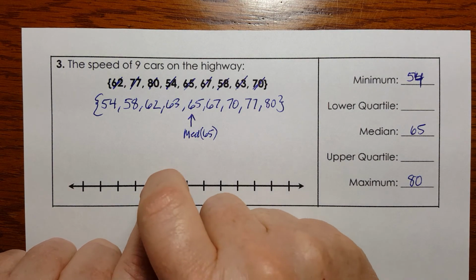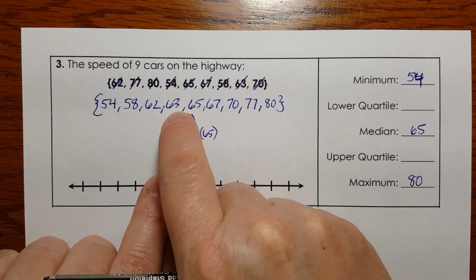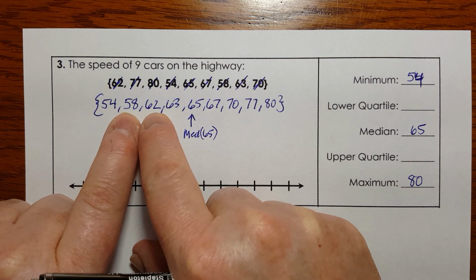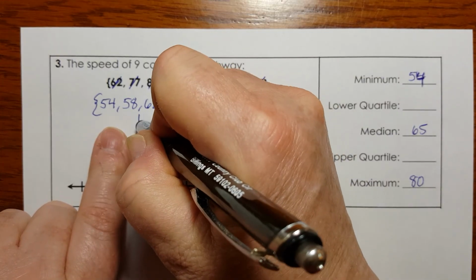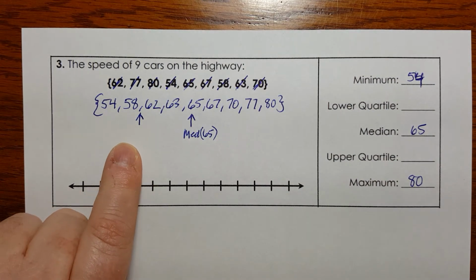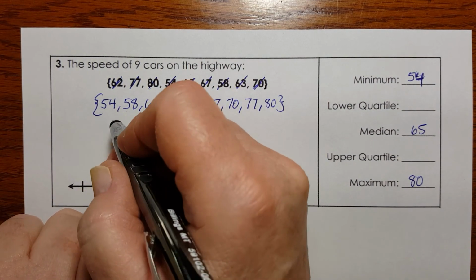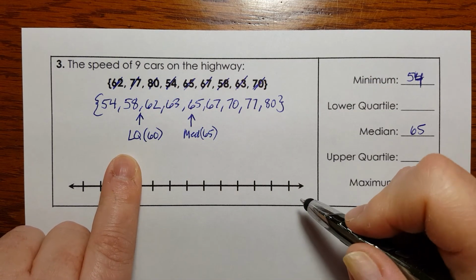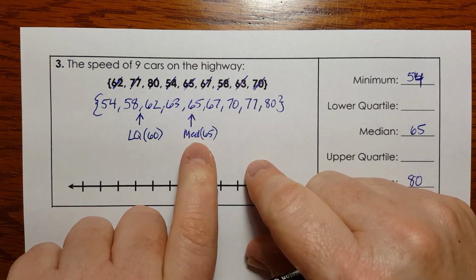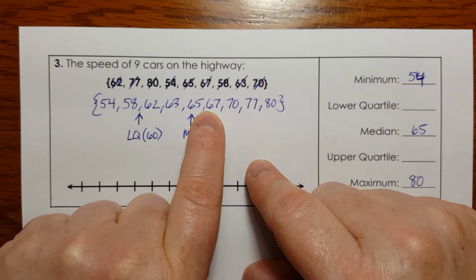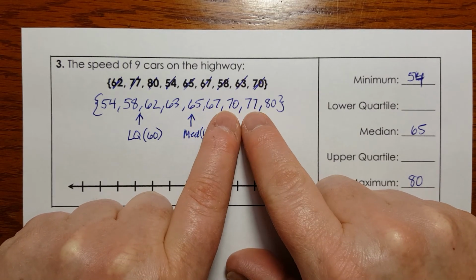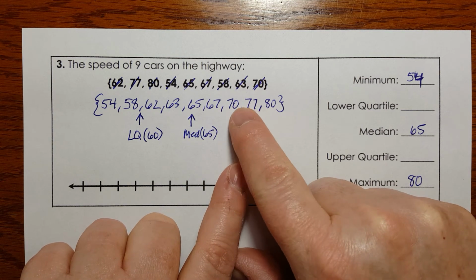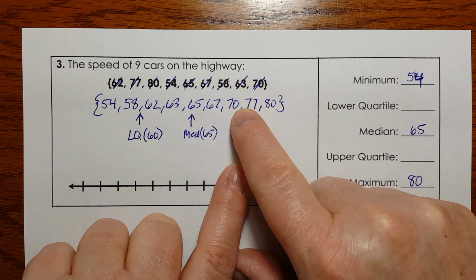Okay, to find our lower quartile, we're going to go to the left of that median and start here. We're right in between 58 and 62. So that is going to be 60. So our lower quartile is 60. For our upper quartile, remember, we're not going to include the median. We're just going to go to the right of that. So we're in between 70 and 77. Now maybe that's not so easy for you to do mentally.